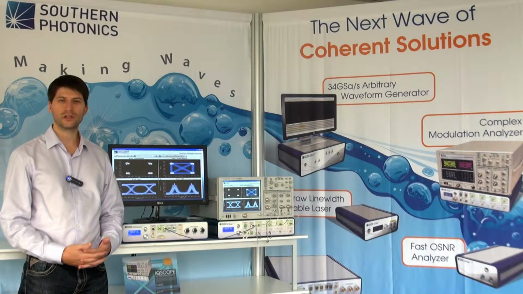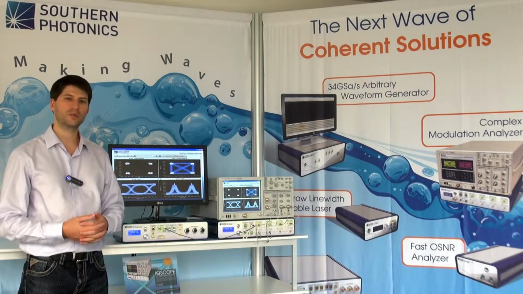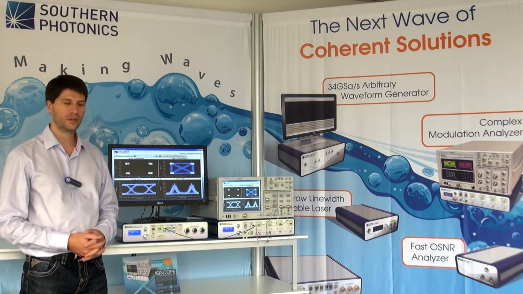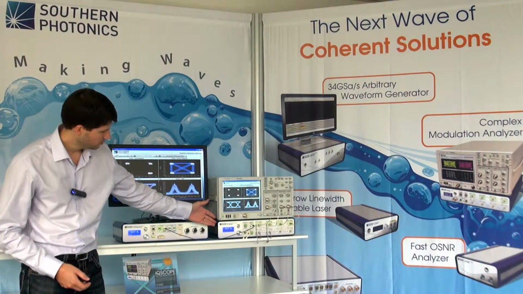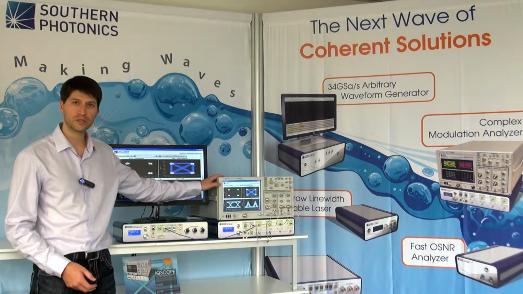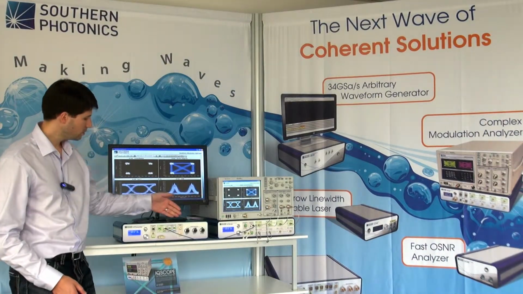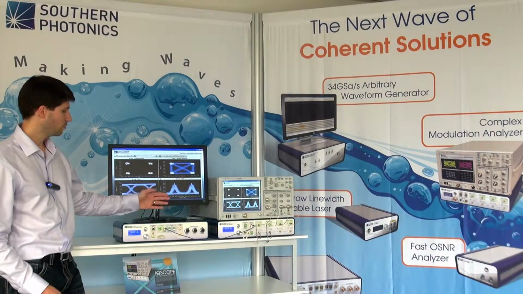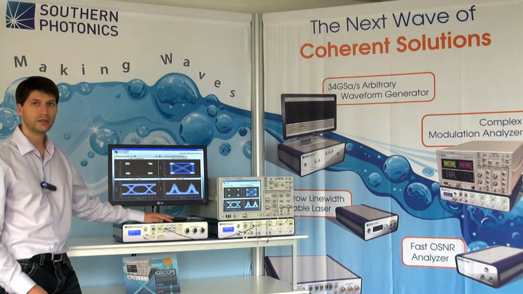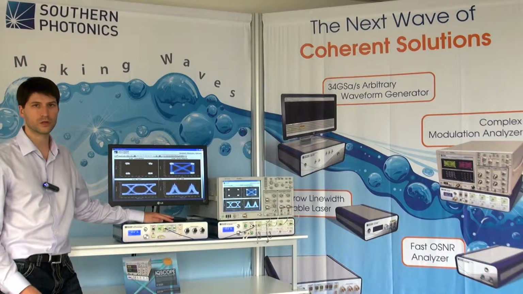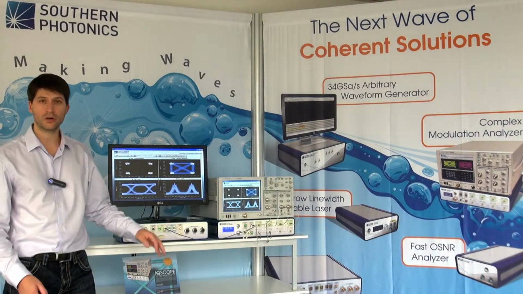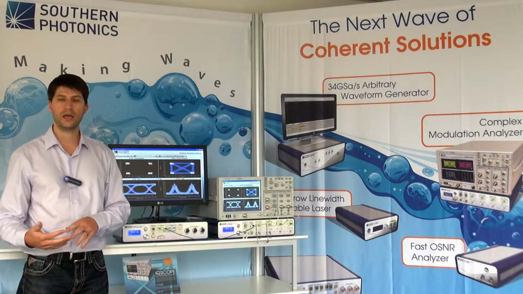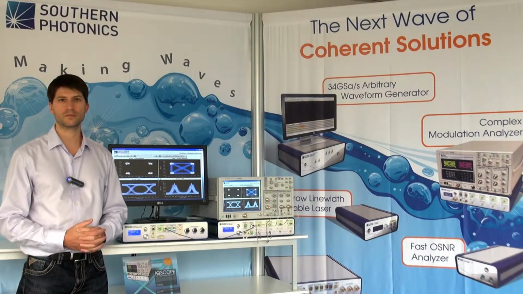Welcome. In this video, we will go through the typical configurations of the Southern Photonics IQScope. The IQScope is shown here below an equivalent time oscilloscope, and it's connected to an optical transmission source. Here, we're demonstrating a 28 gigabaud single pole QPSK source. In this video, we will describe typical setups for both single pole and dual pole configurations.